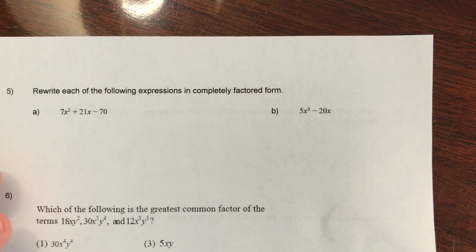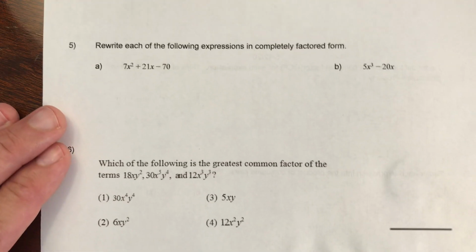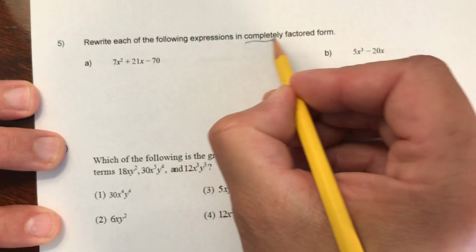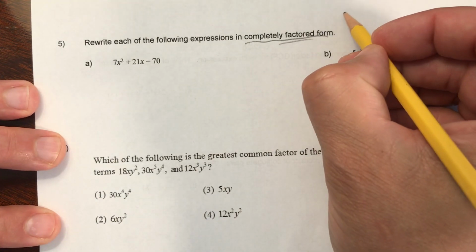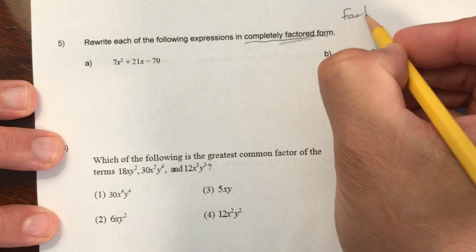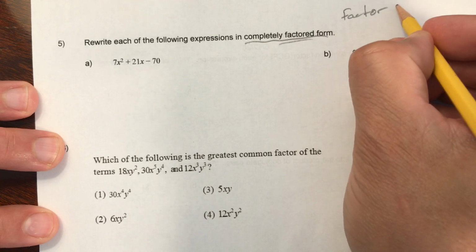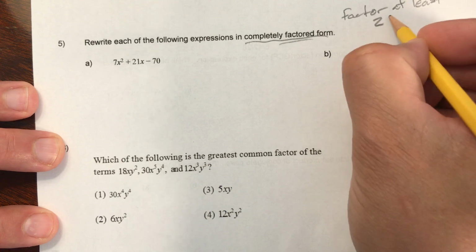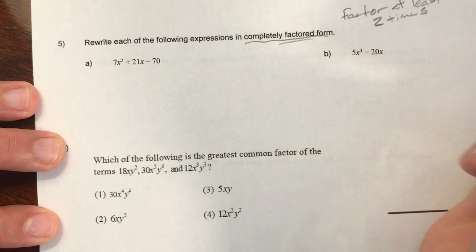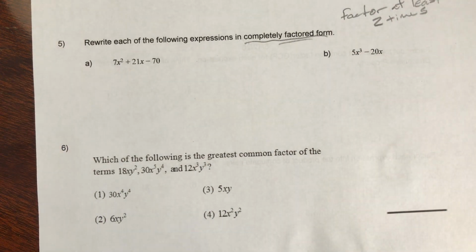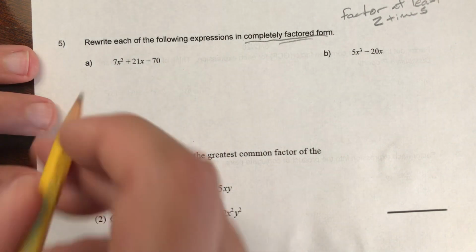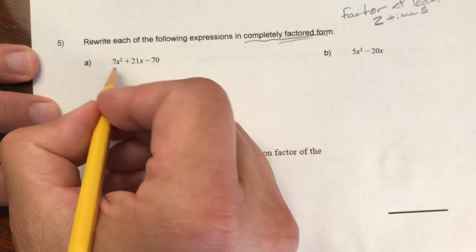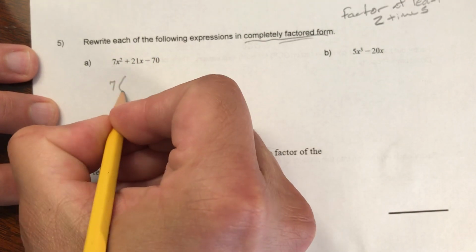All right, turn the page. All right, now when you see this factor completely, that means that you're going to factor at least twice. Okay, now you got to make sure you try GCF first. If you want to make your life easy, look for common factors first. So something that divides into all these, 7.